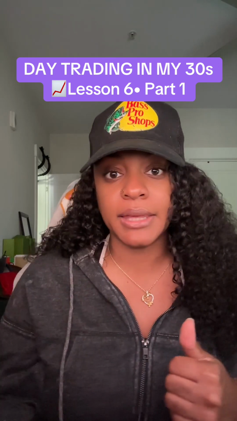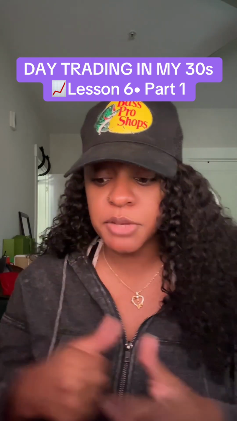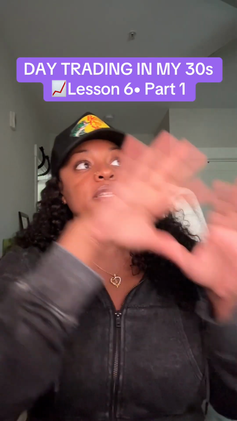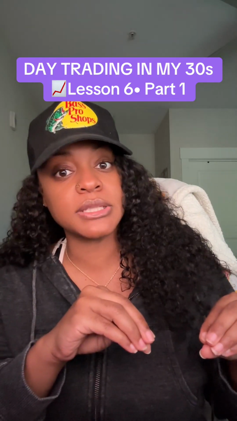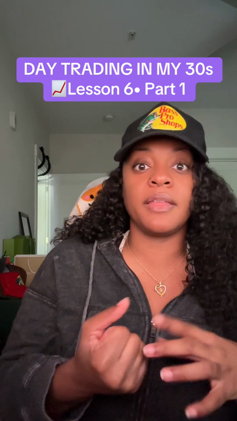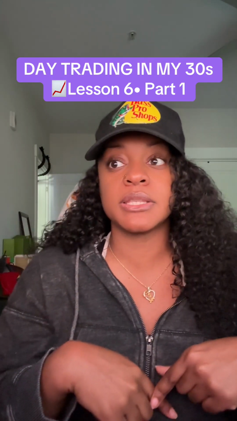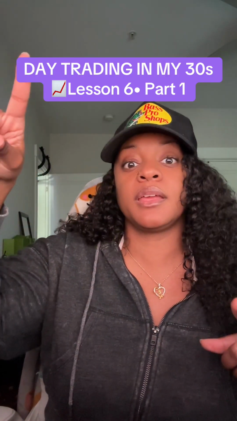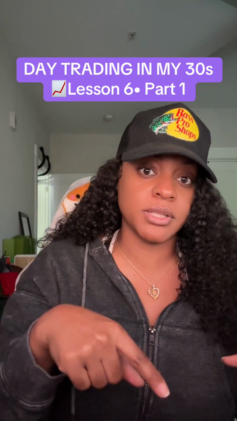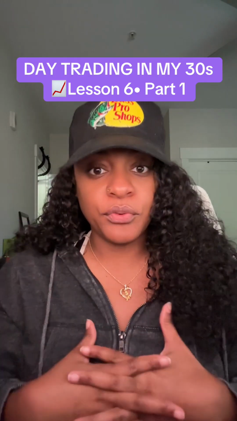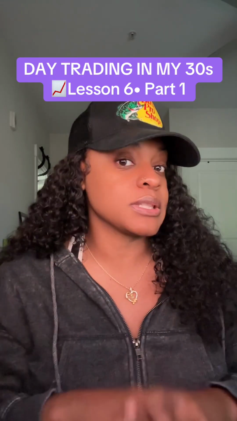A pullback is a temporary move against the current upward trend. So if we go from 10 to 14, then we come down to 13, we pulled back a little bit, and then we go to 17 and we shoot back up. And then a reversal is when we're trending upwards and then we reverse and start trending downwards. So that is our review for lesson 5. Let's go ahead and move on to lesson 6.